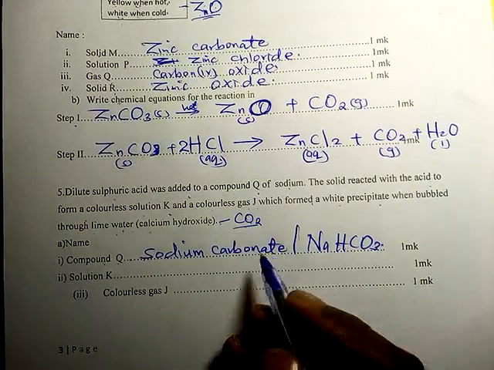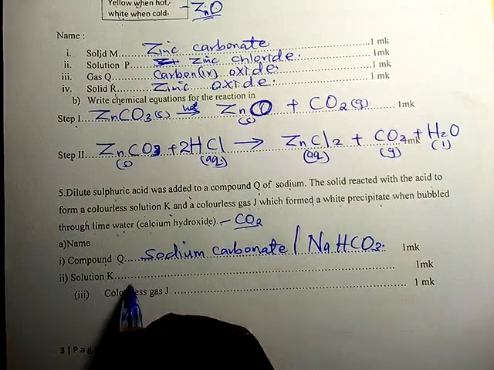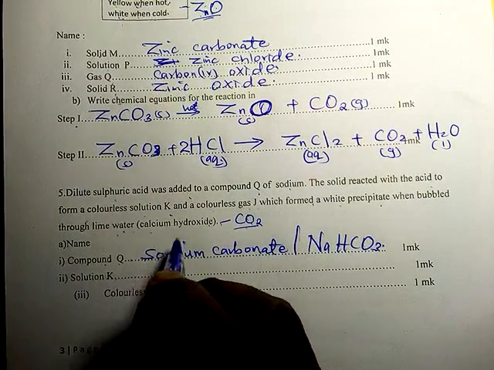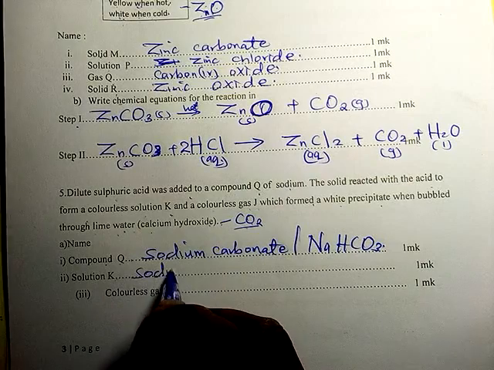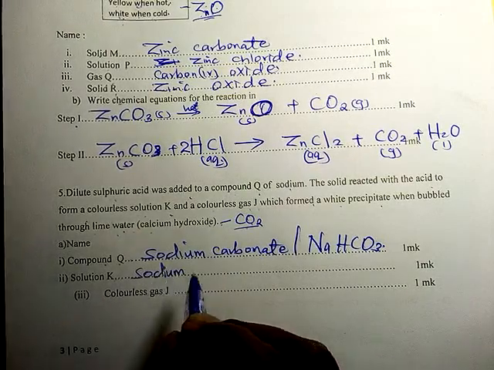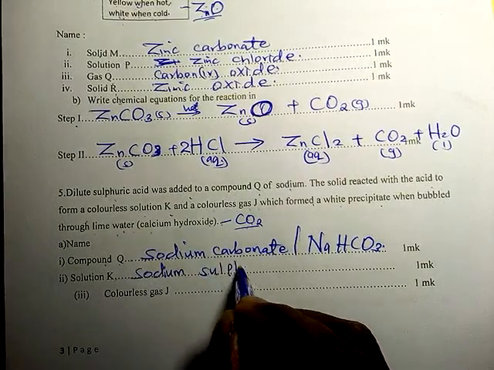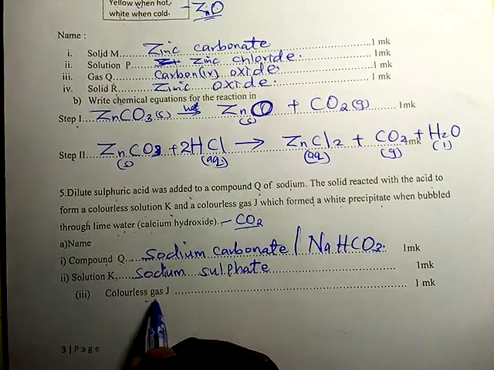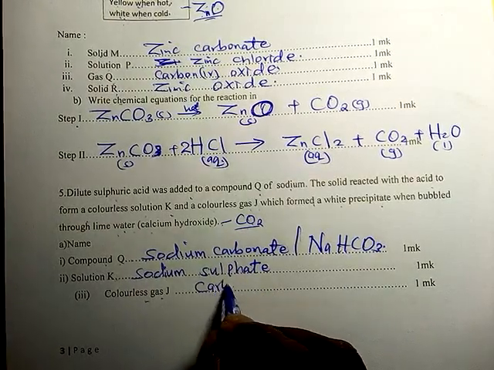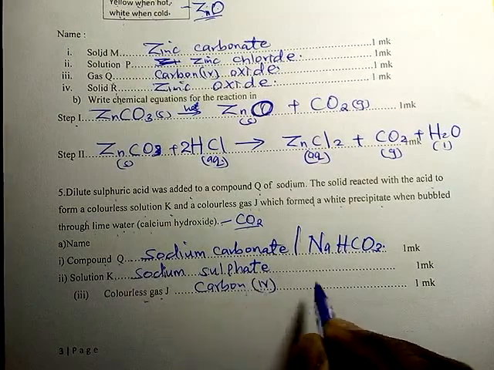Solution K is the salt in which water will be present. So solution K is going to be sodium sulfate. The colorless gas J is carbon dioxide.